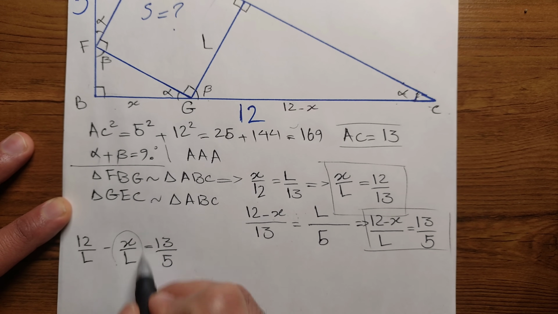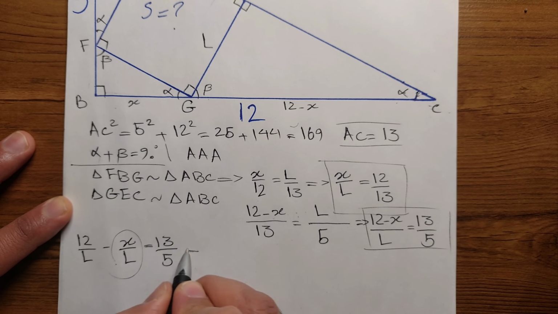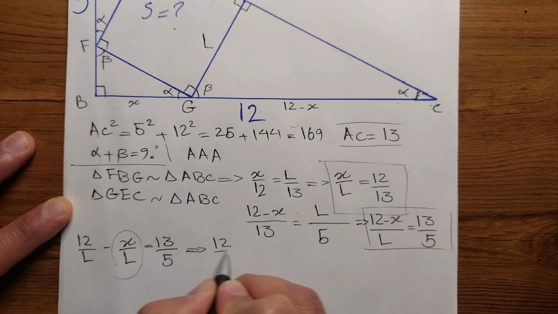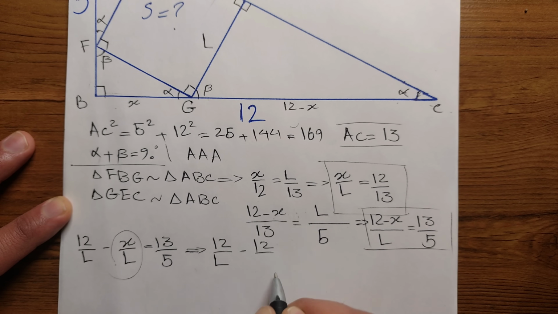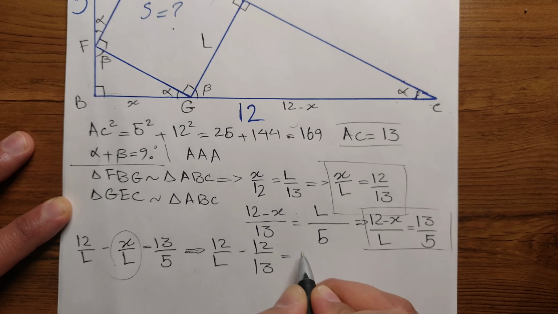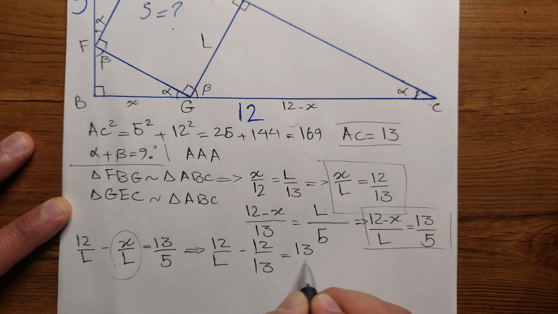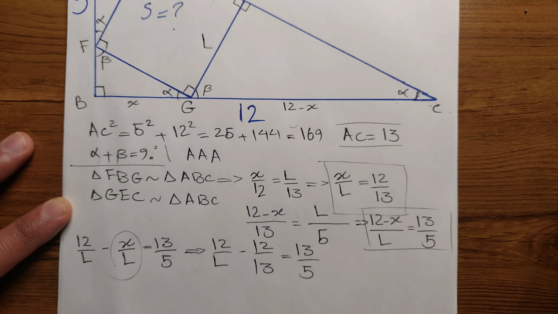We have the value for this one, which is 12 over 13. Let's substitute it in this way: 12 over L minus 12 over 13 equals 13 over 5. So let's solve for L now.